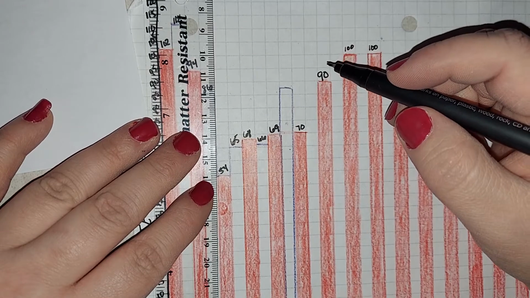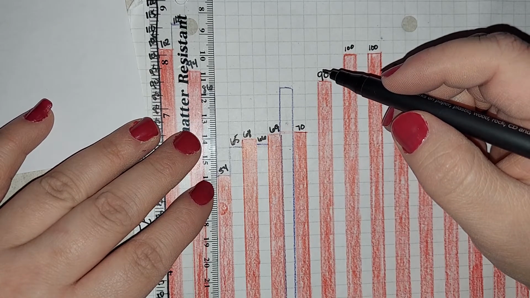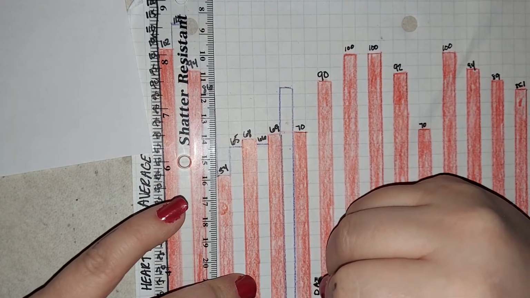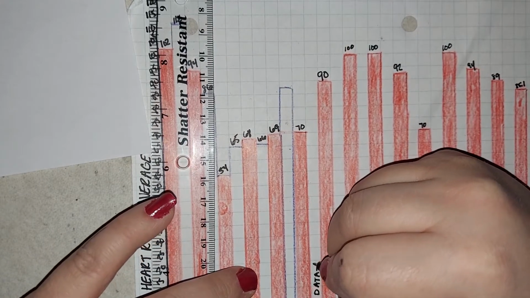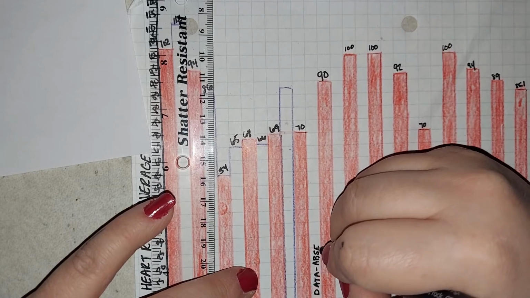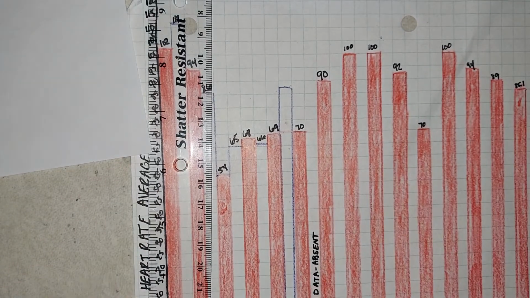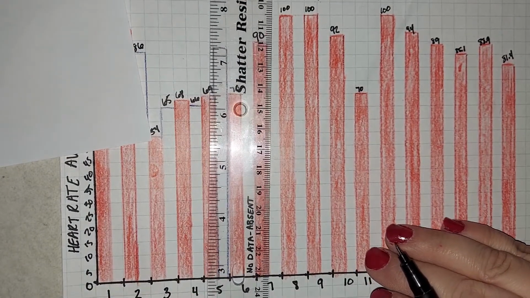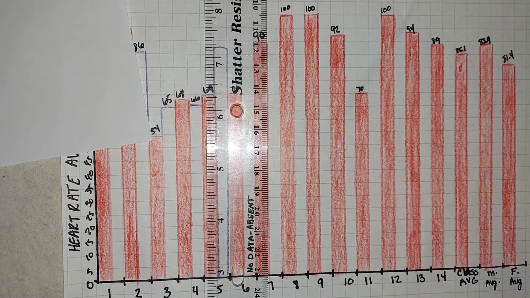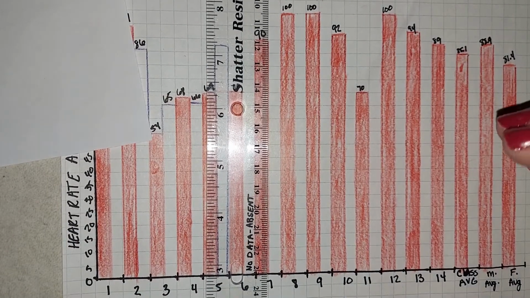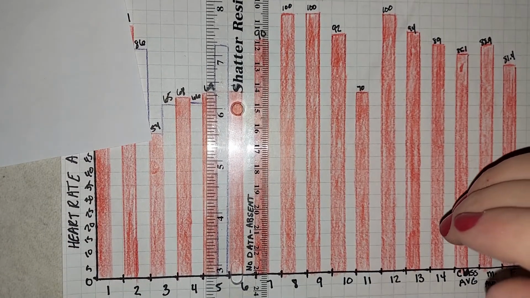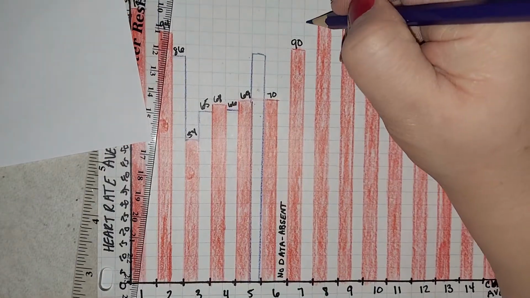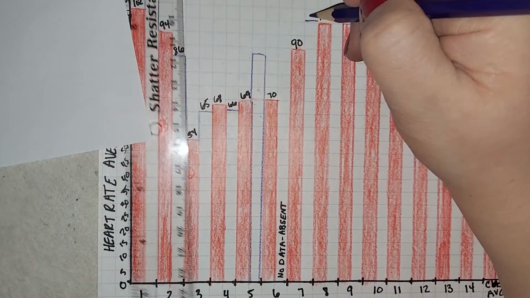So for participant number 6, we have no data. So this one's going to be no data, absent. So this student was not here, so we're not going to even really look at their data points for the working heart rate. So for the 7th one, we have 101.3. Here's our 100 line, and here's that.